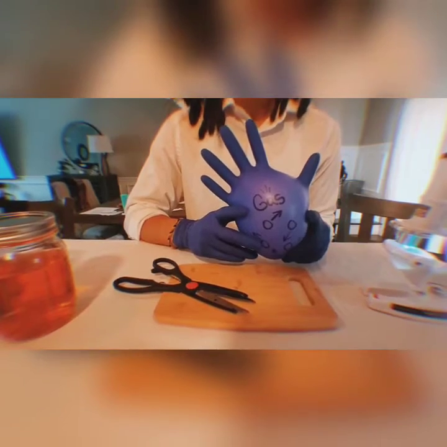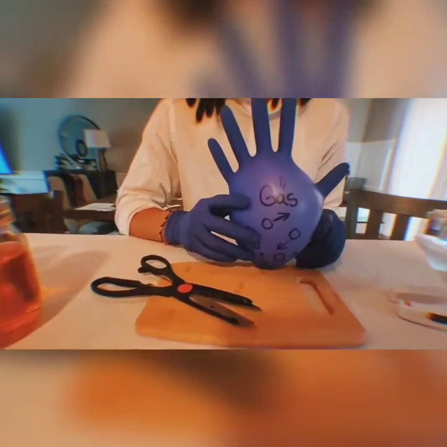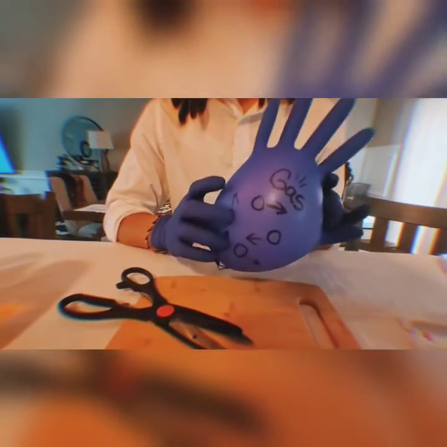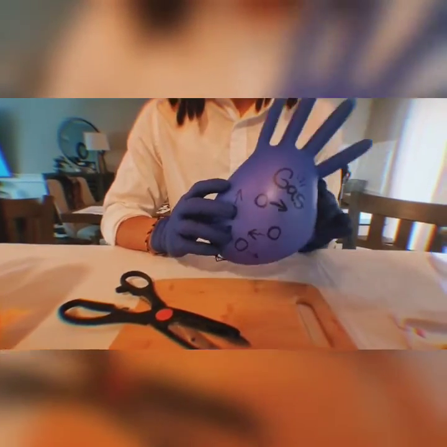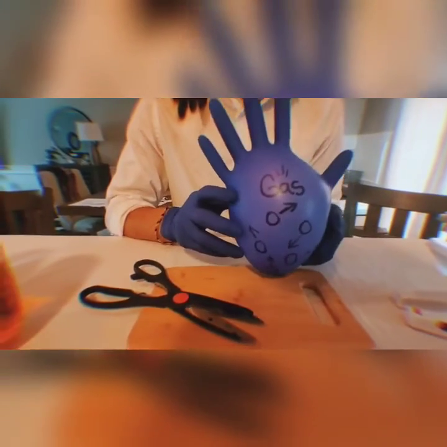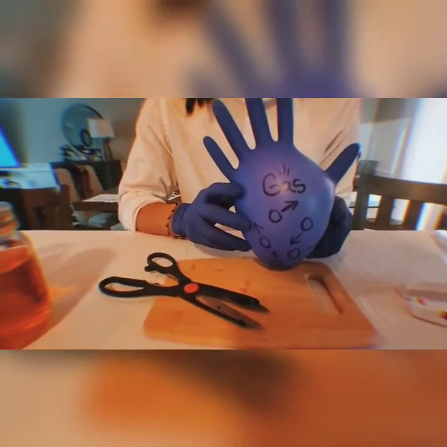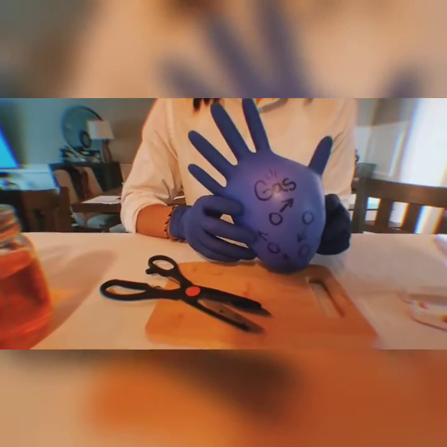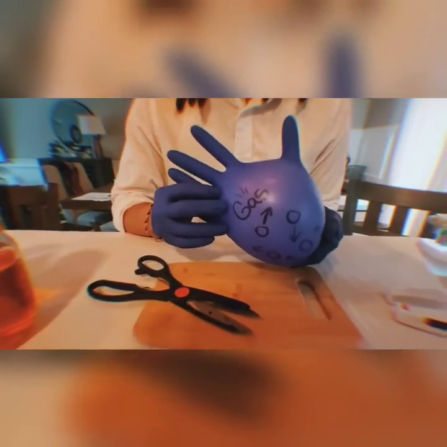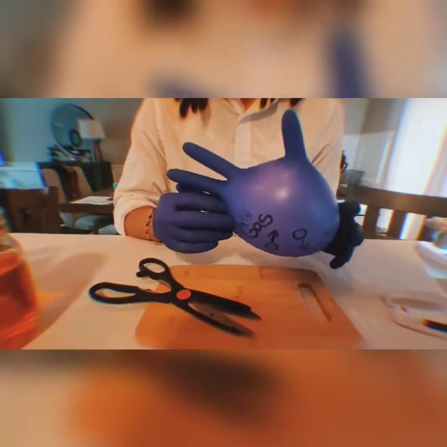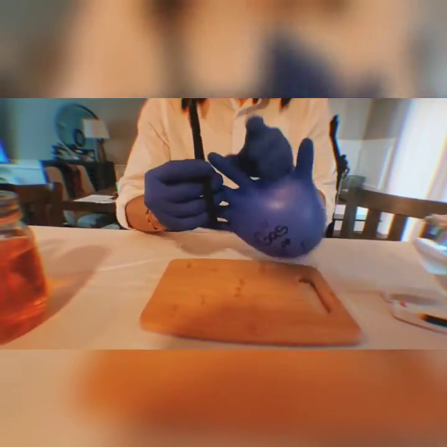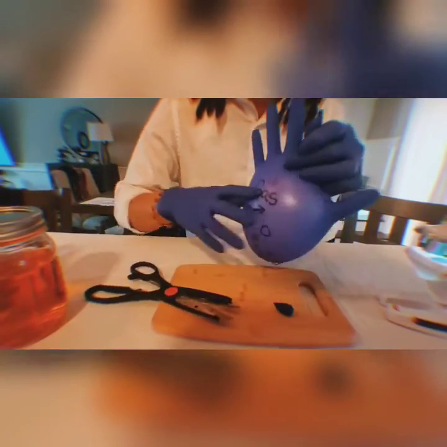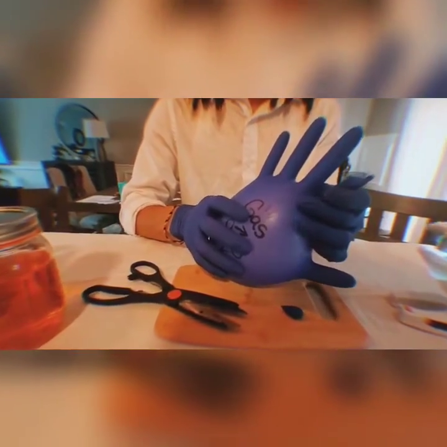The final state of matter that we will discuss is gas. Gas has no definite volume and no definite shape. The particles in gas move around rapidly and randomly. This latex glove is filled with a gas known as carbon dioxide. Although invisible, we know that there is gas inside of the glove, because the glove is inflated like a balloon. When we poke a hole in the glove, the gas escapes and deflates the glove.